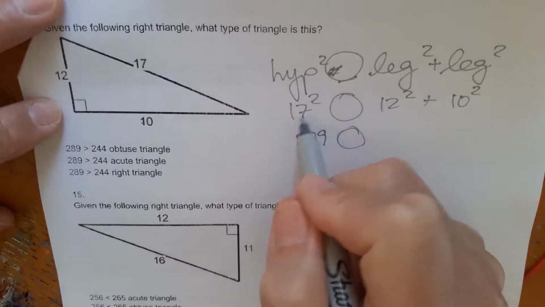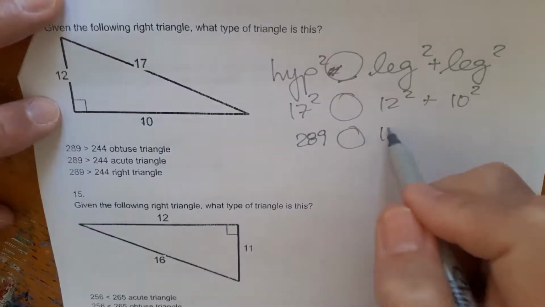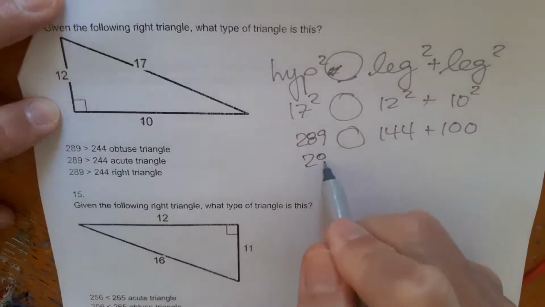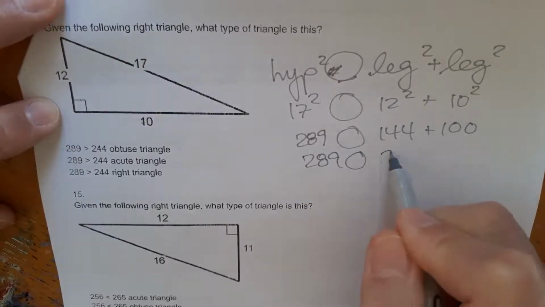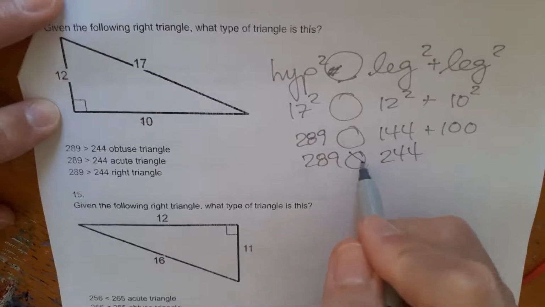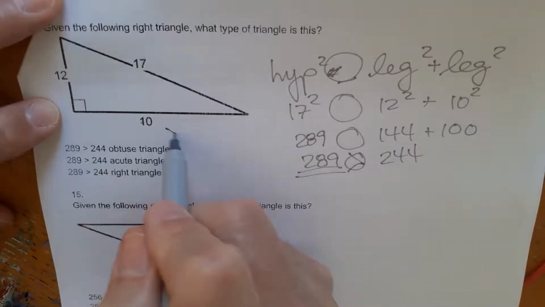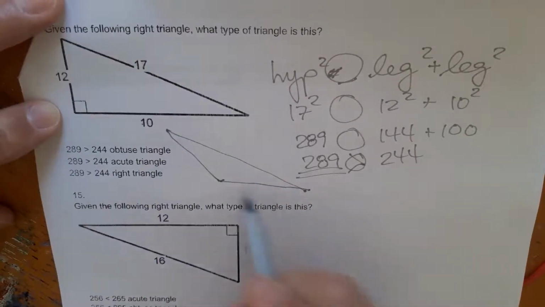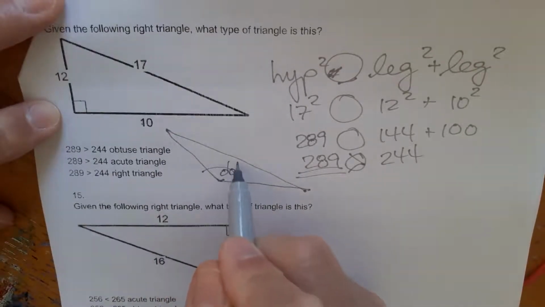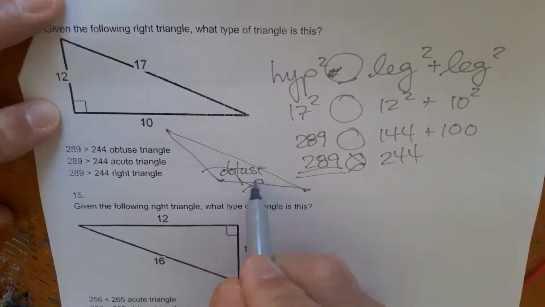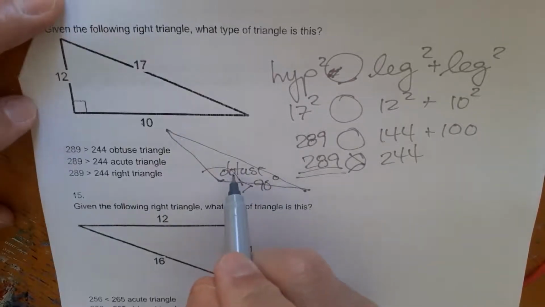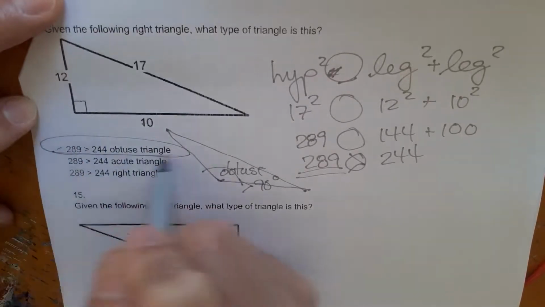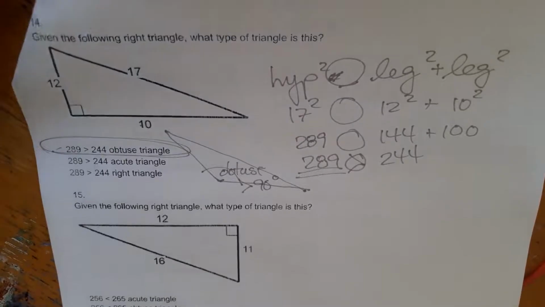It's off the top of my head. I've got to memorize. 289 is 17 squared. 144 you probably do know, and you definitely probably know 100 here. So 289 circle 244. Which one's greater? The hypotenuse is greater. So the hypotenuse is stretching out, and the 2 legs are stretching to meet it. This becomes obtuse, which means greater than 90 degrees. This is an obtuse triangle. So 289 is greater than 244, obtuse triangle. Love those. Those are cool.